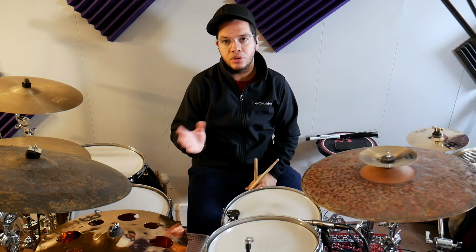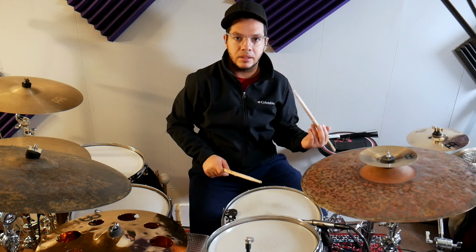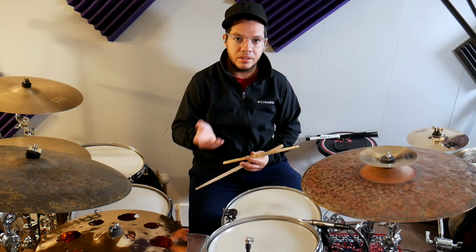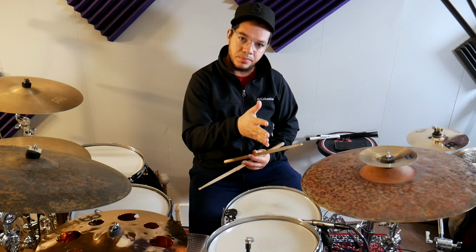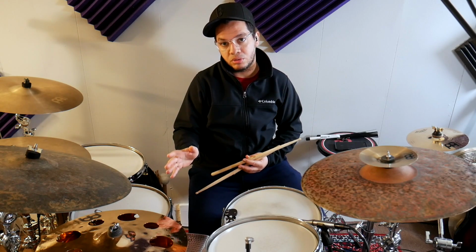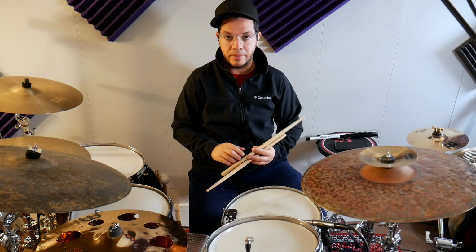Now, for example, using hands and feet combined. And then I like to apply the same figures: 8th-note triplets, 16th notes, 16th-note triplets, and 32nd notes, okay?